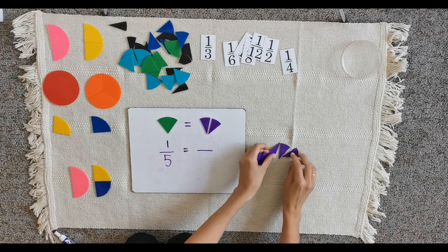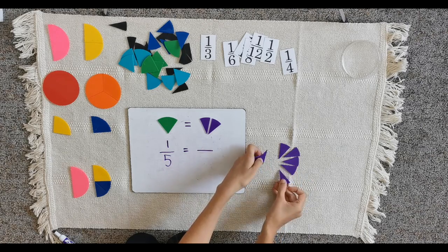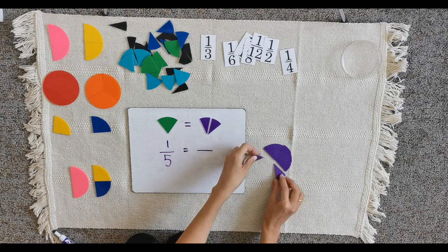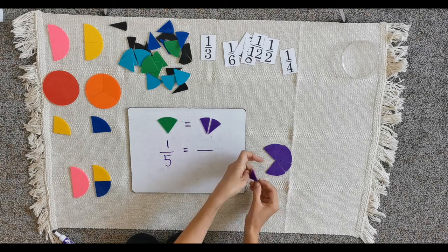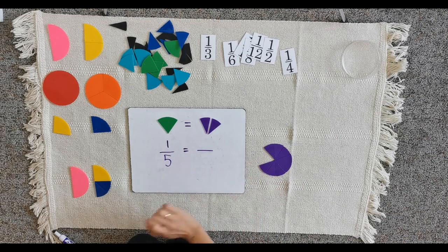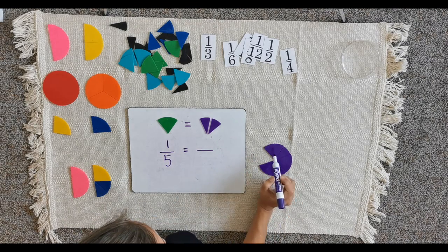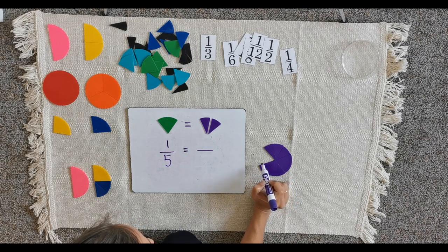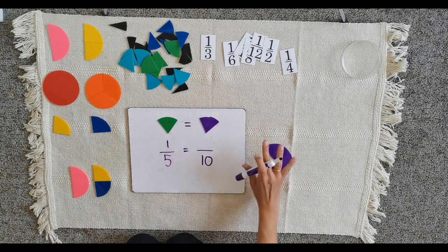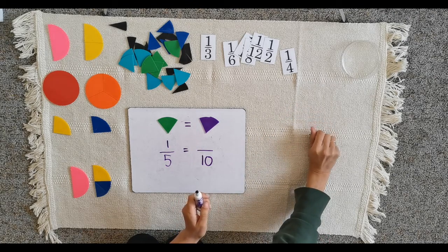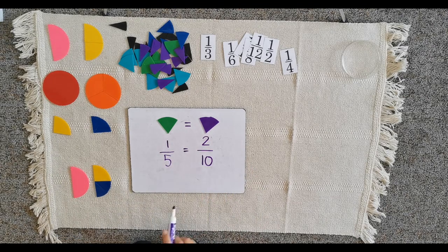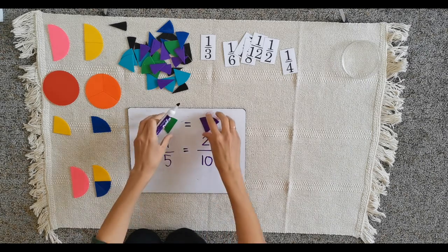A ver, I'm gonna try to make my whole pizza with all the fractions. Okay, and the 2 that I have here match in here. So how many parts I have in total to make the whole? 1, 2, 3, 4, 5, 6, 7, 8, 9, and 10. How many I have here in front of me? Just 2. So 1/5 is equal to 2/10. And the last one, super fast.